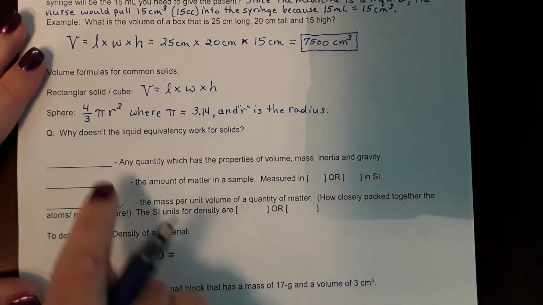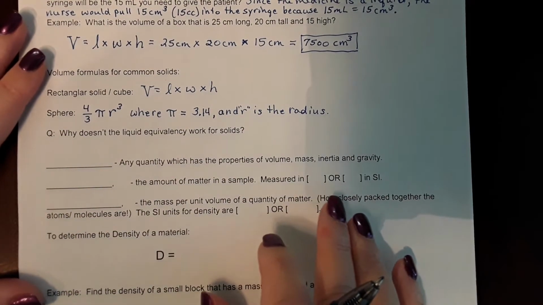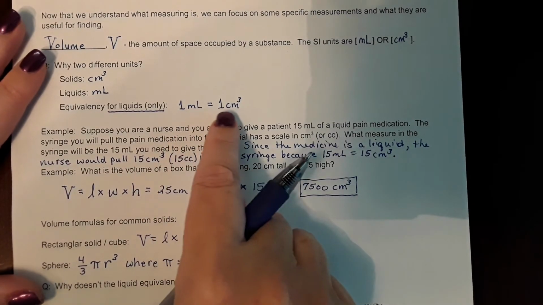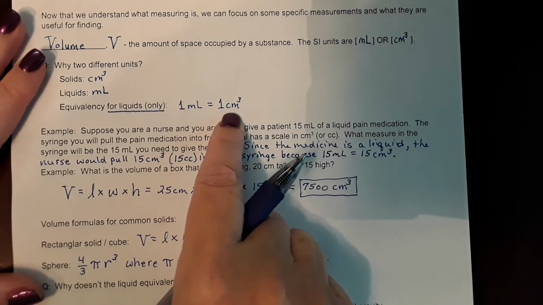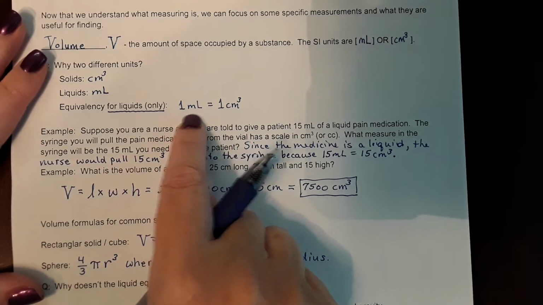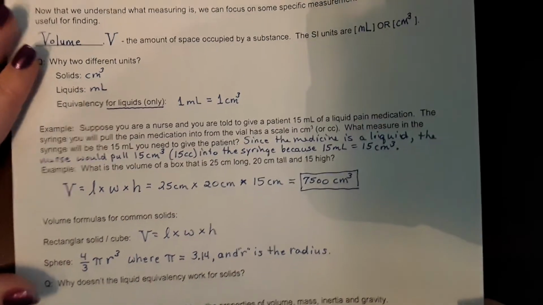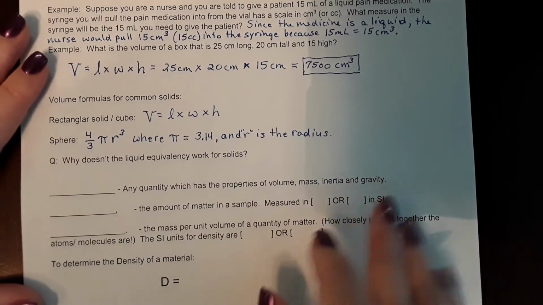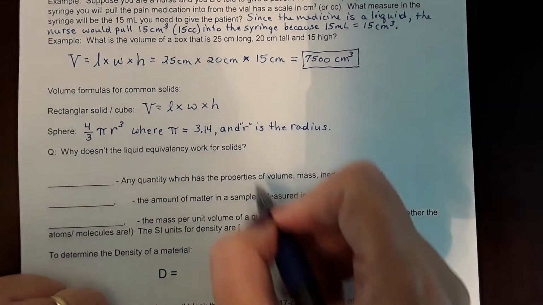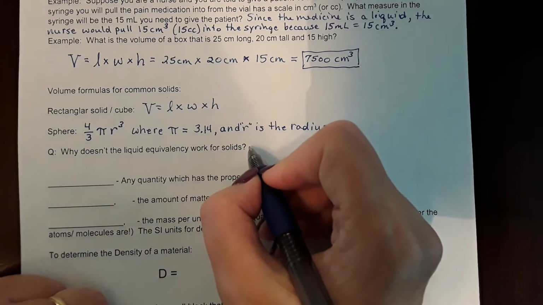Now, we want to know, why doesn't the liquid equivalency work for solids? Remember our liquid equivalency? We said 1 milliliter of a liquid is the same as 1 cubic centimeter of the liquid. Why doesn't that work for solids? Well, it works for liquids because most all liquids have the same number of atoms or molecules for the volume of space. But solids can be very, very different. In other words, they can have different densities. All right, so why doesn't the liquid equivalency work for solids?